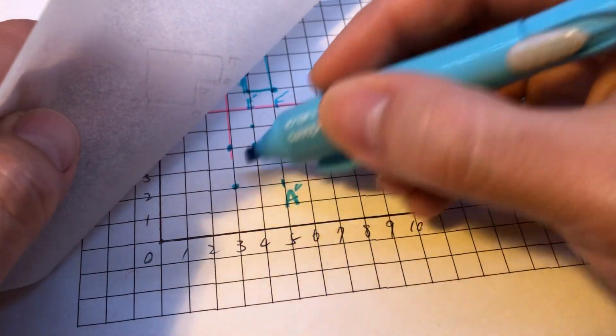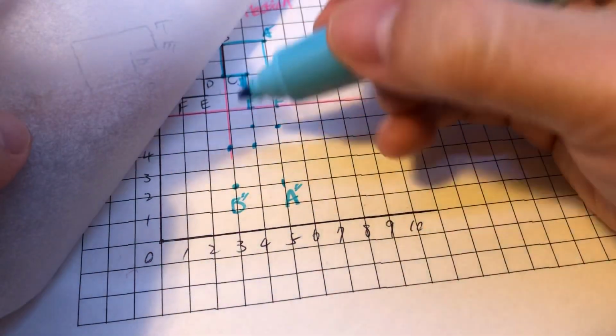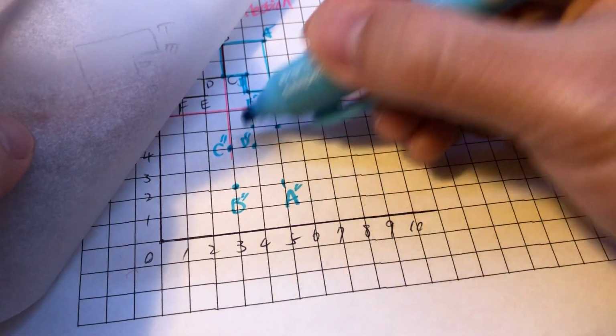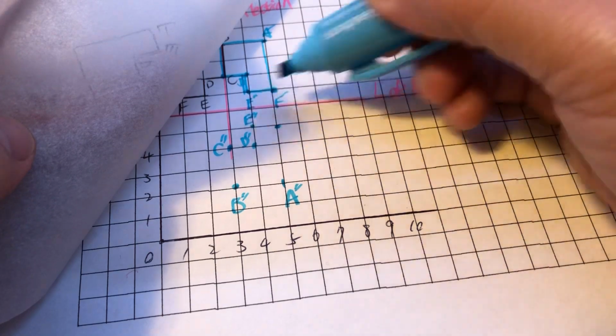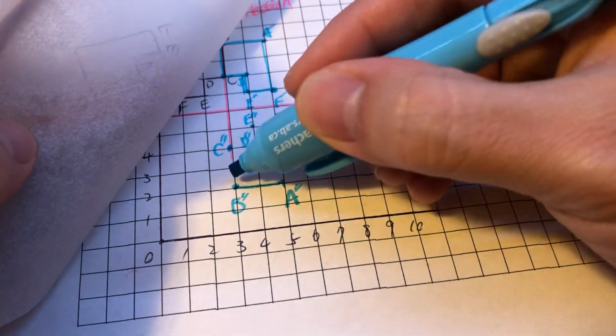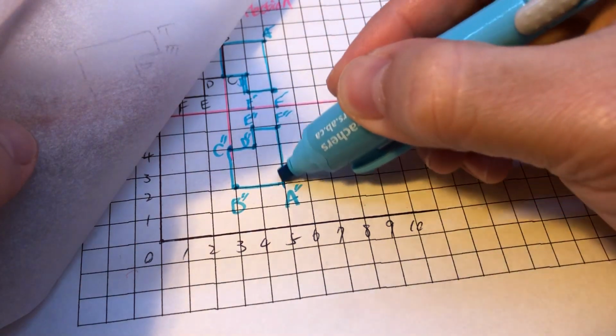This is B double prime, C double prime, D double prime, E double prime, and F double prime. And connect the lines A, B, C, D, E, F, and return.